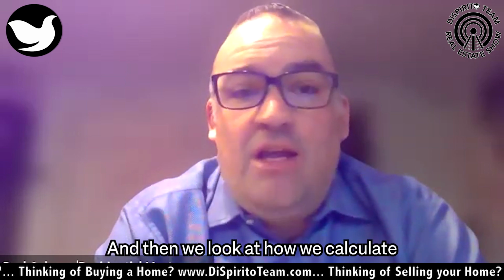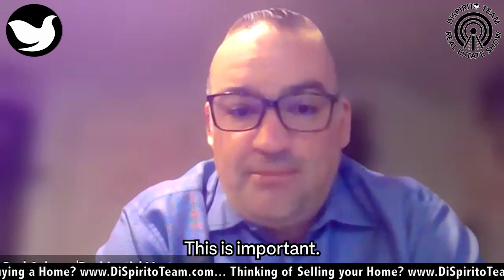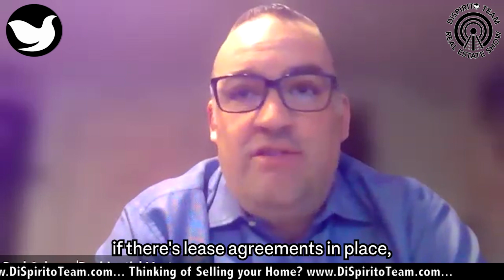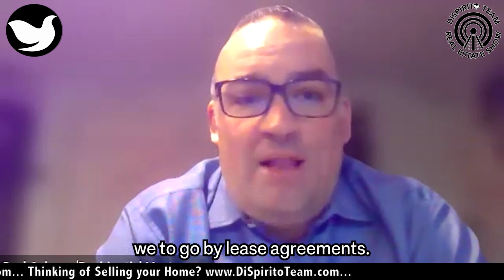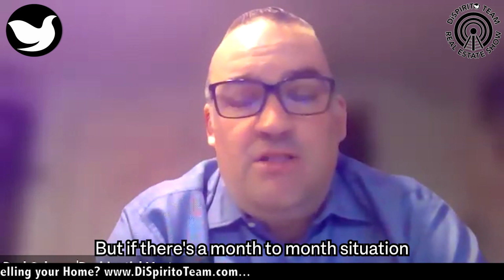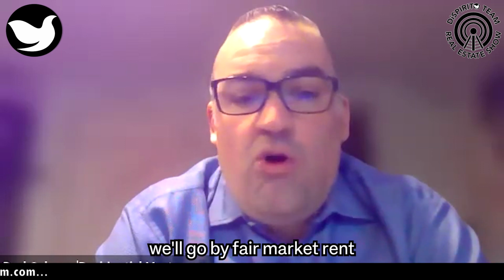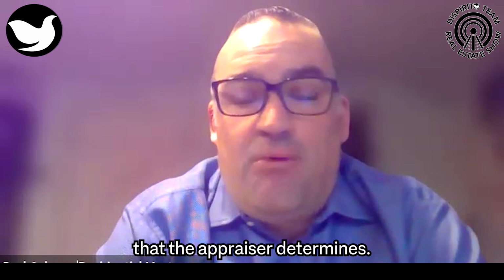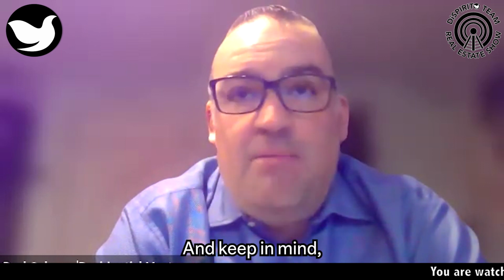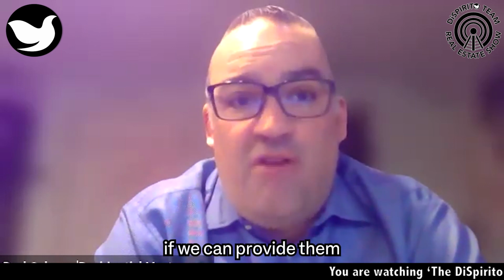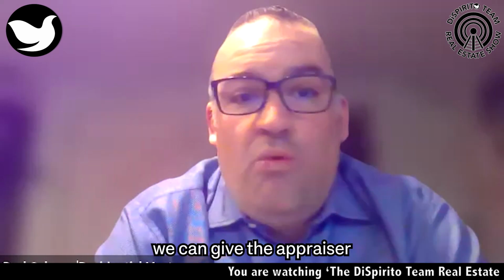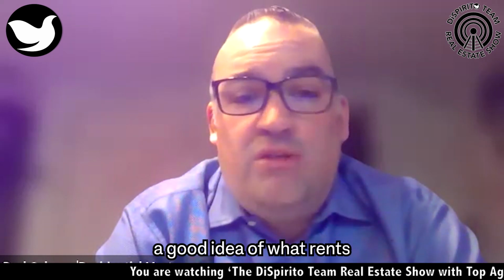And then we look at how we calculate rental income. This is important. With this program, if there are lease agreements in place, we're going to go by the lease agreements. But if it's a month-to-month situation, or if no one's living in the property, we'll go by the fair market rent that the appraiser determines. And keep in mind, if we can provide comps for higher rents, we can give the appraiser a good idea of what rent should be.